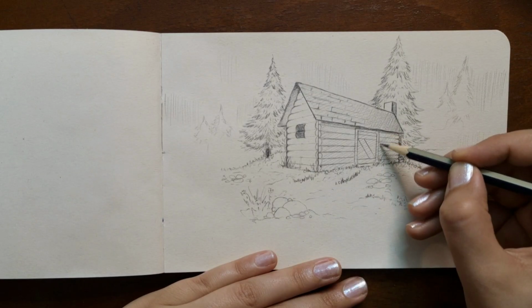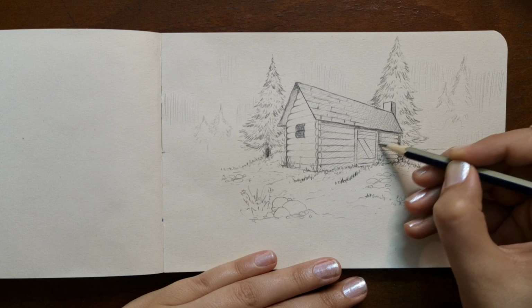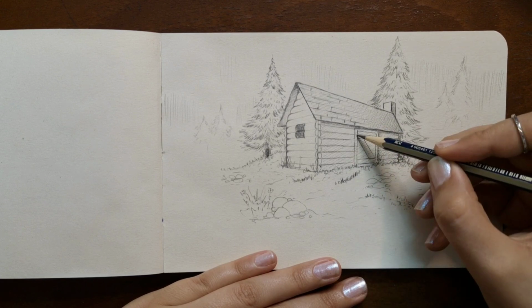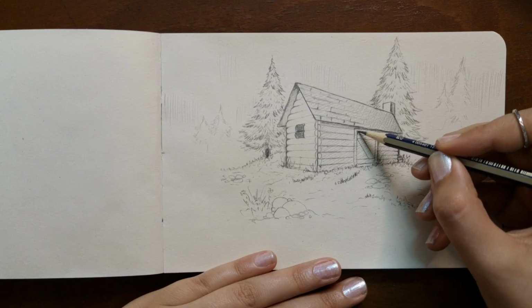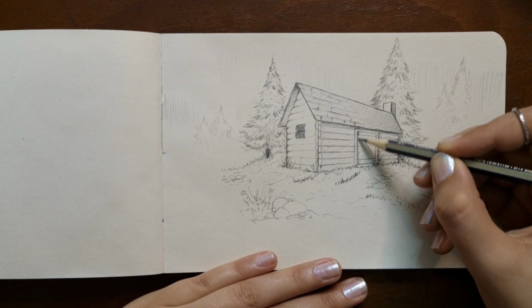Now I'm going to darken this area where the door connects to the body of the house. I want the shadow from the door frame to fall on the house itself. So I'm just adding a little bit of shading here. The shadow would also fall in this area. So I'm darkening this part too. Just do what I'm doing and make the shaded areas darker.